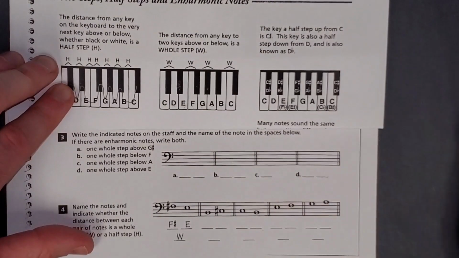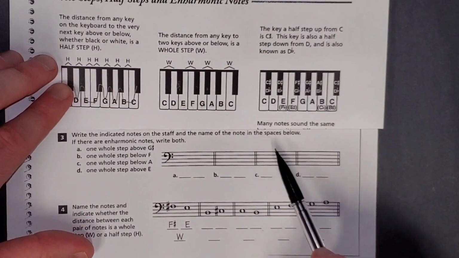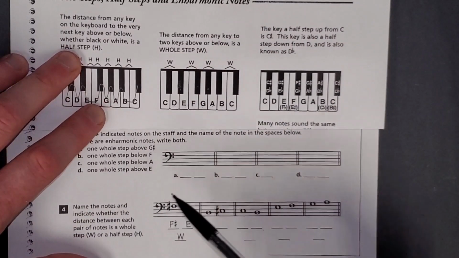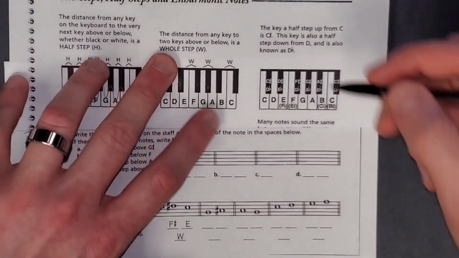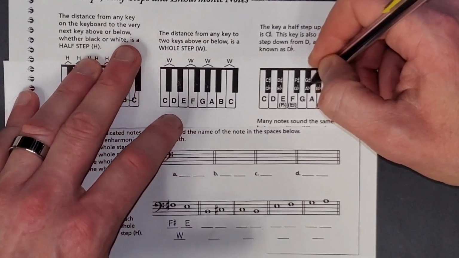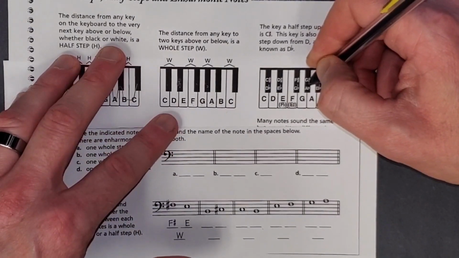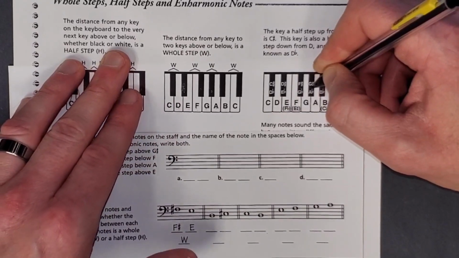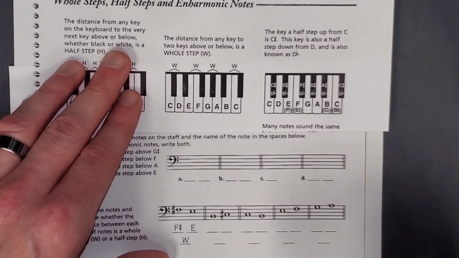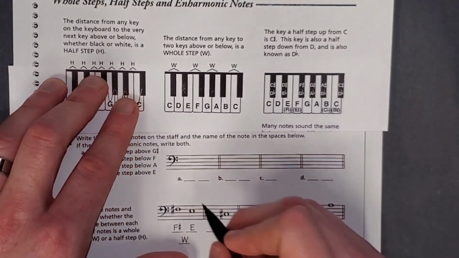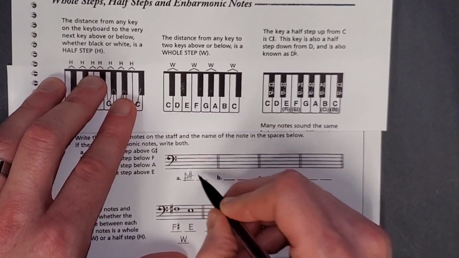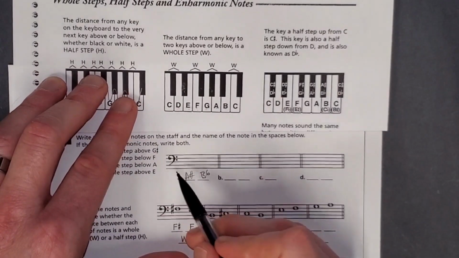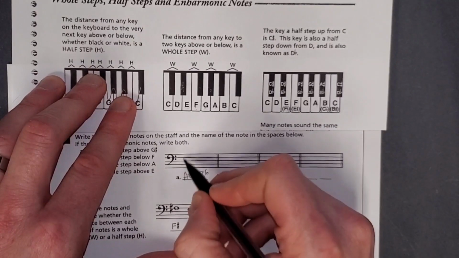Okay, so write the indicated notes on the staff and name the notes in the spaces below. So one whole step above G sharp. Start on your G sharp right there and go a whole step above, which, boom, is here, right? Because a whole step is 2 half steps. 1, 2. So here we're talking about A sharp and B flat. Now we're in bass clef, don't forget.